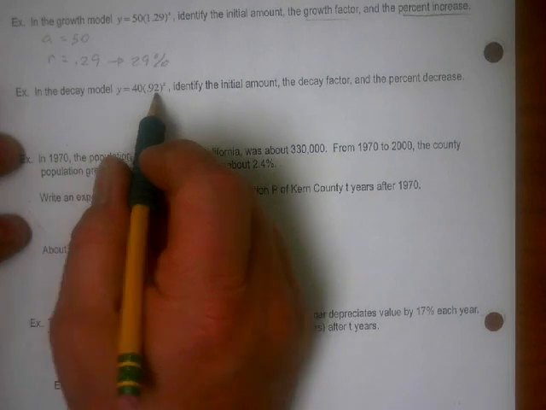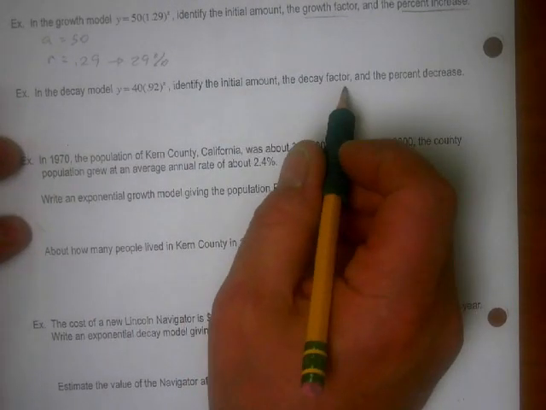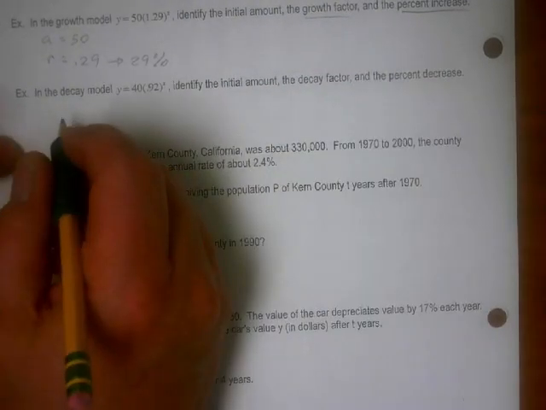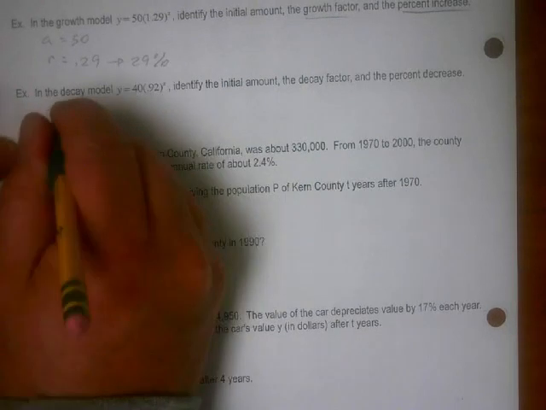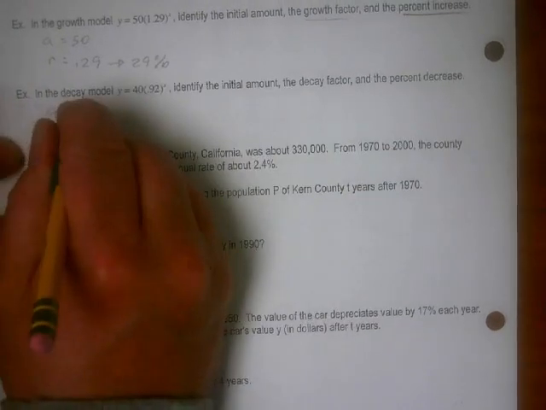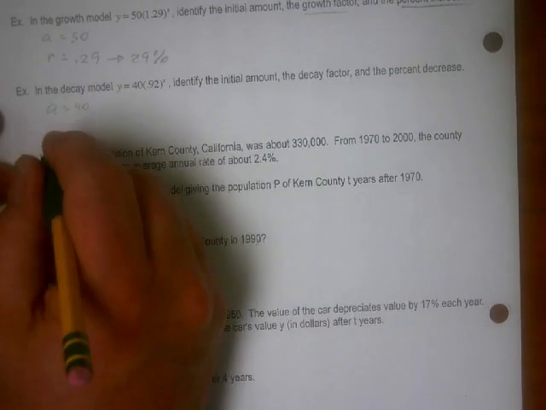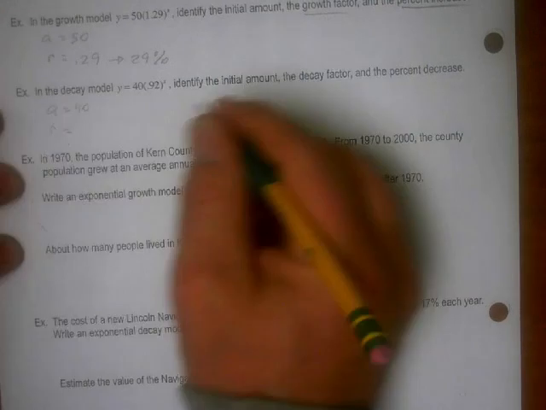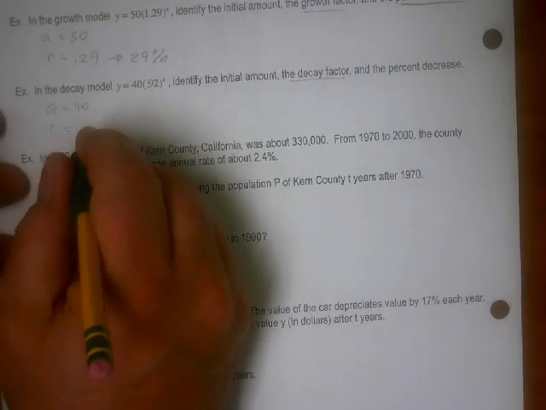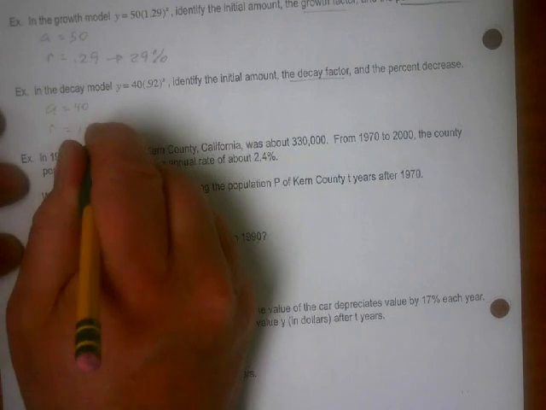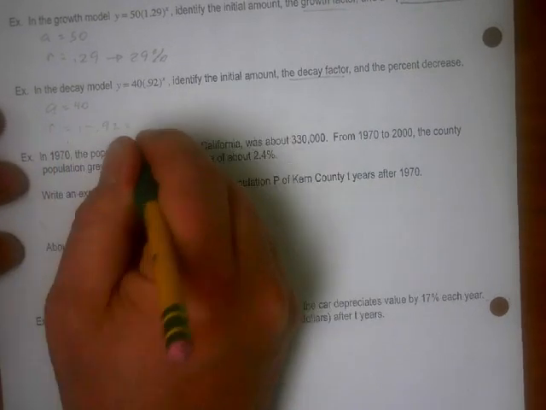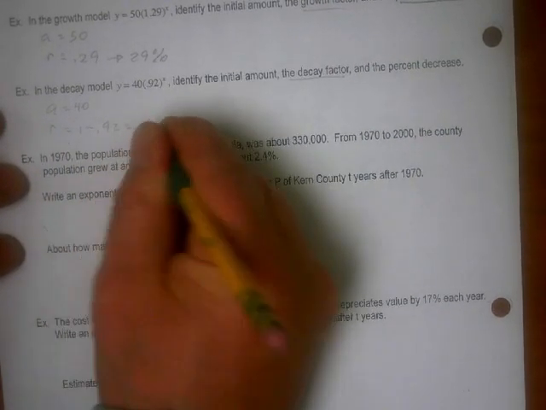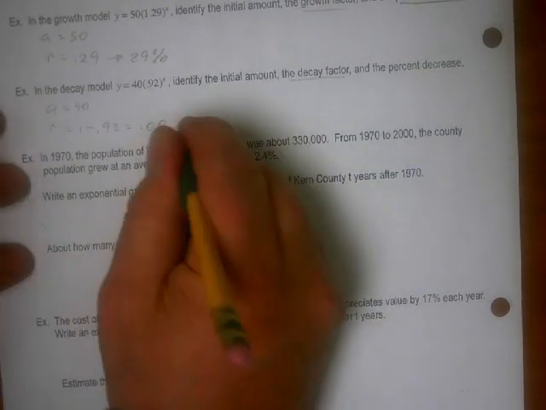In the decay model, y equals 40 times 0.92^x. Identify the initial amount, decay factor, and percent. So your initial amount, that's your A, which is out front, is 40. The rate, your decay rate, I should say, is actually 1 minus 0.92, which is 0.08.